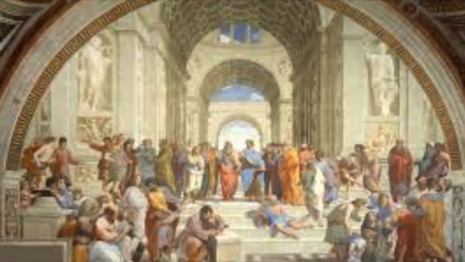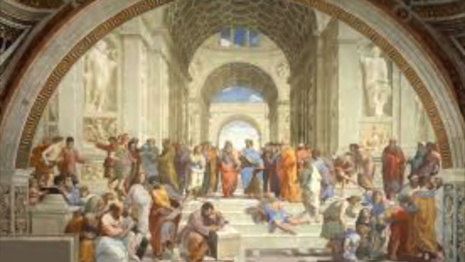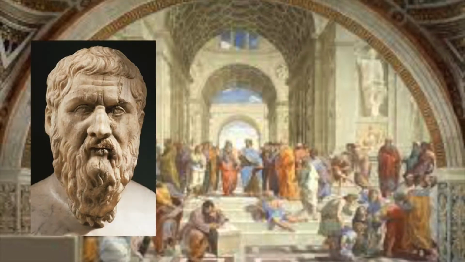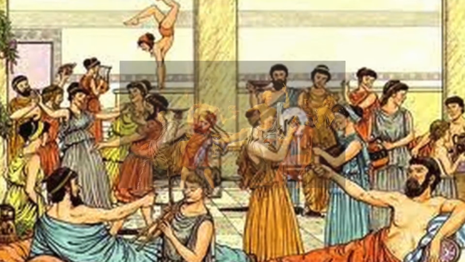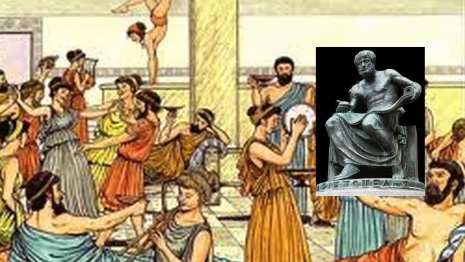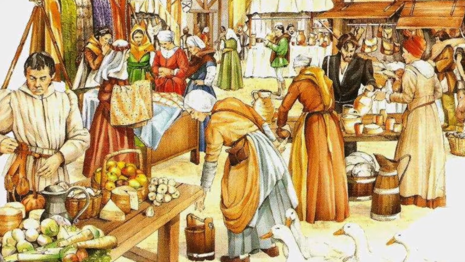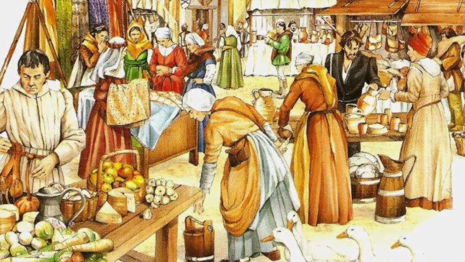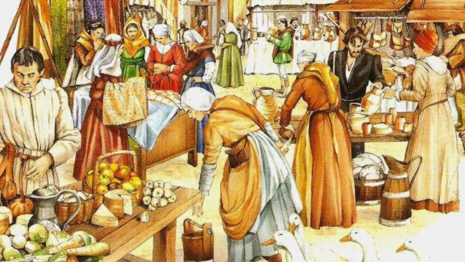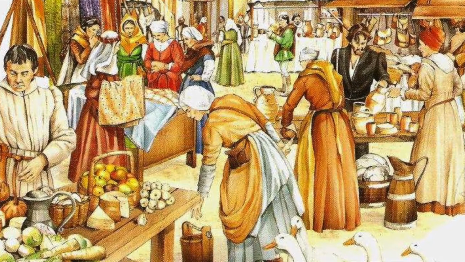The golden age of art in Greece was the same era when the great philosophers Plato, Socrates, and Aristotle began teaching. The defeat of the Persians around 479 BC left a long-standing mark on Greek society and civilization.